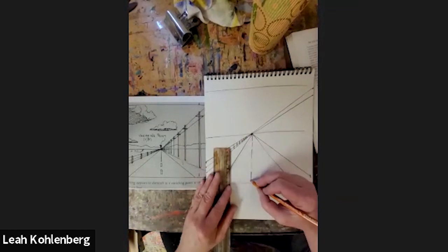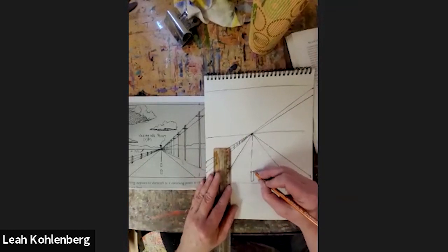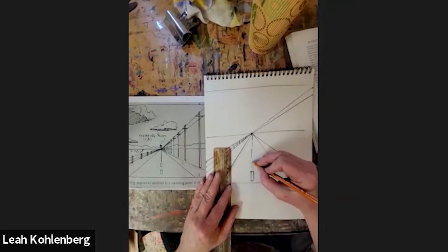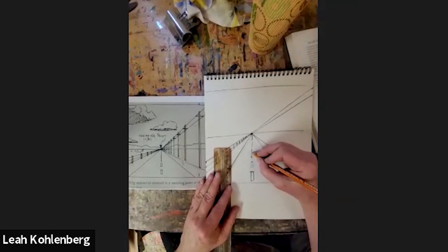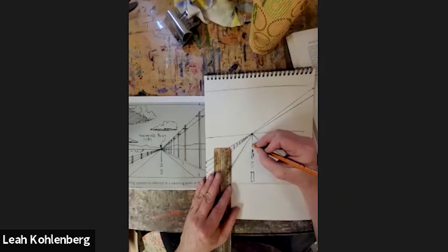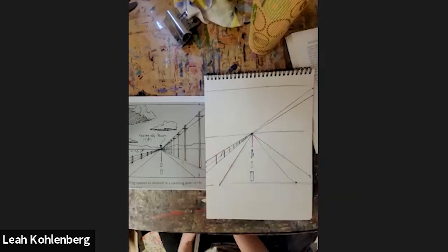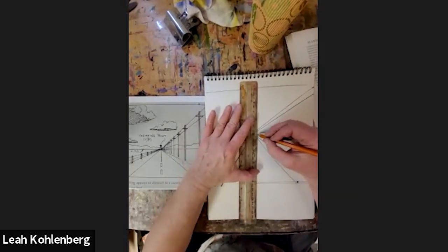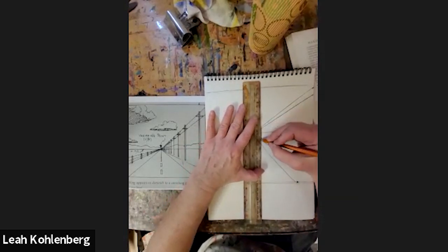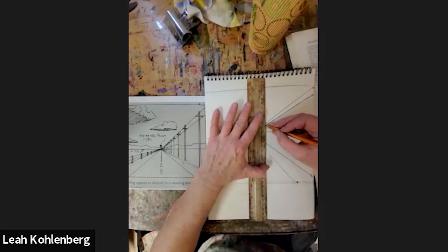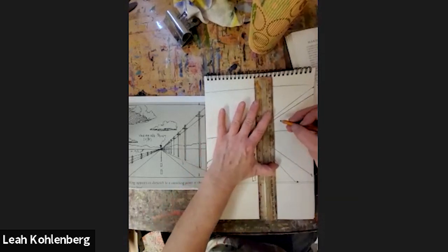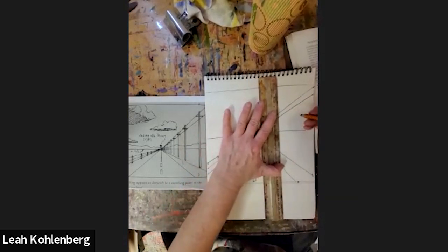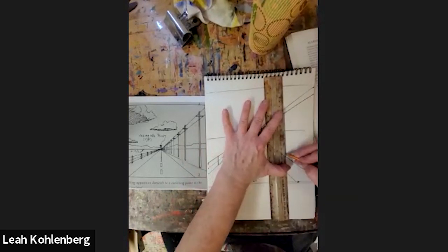But you'll notice it gets wider as it gets closer to us and narrower and shorter as it gets farther away. Once I do this, all right, once again, I can draw my verticals a little bit farther spaced each time.